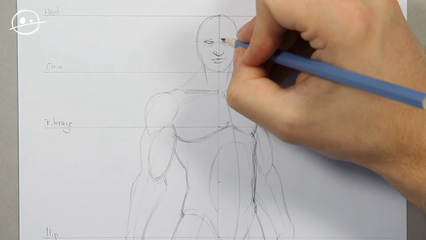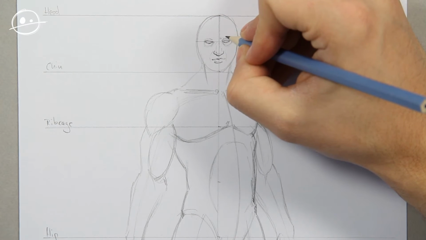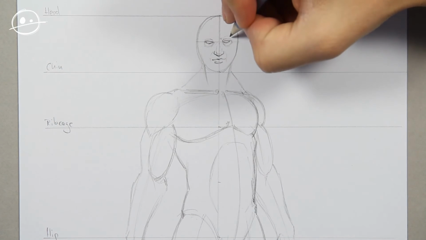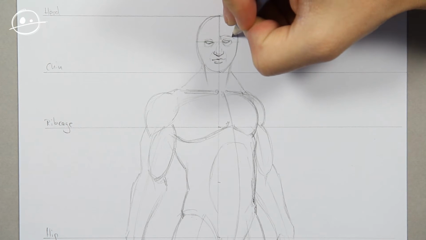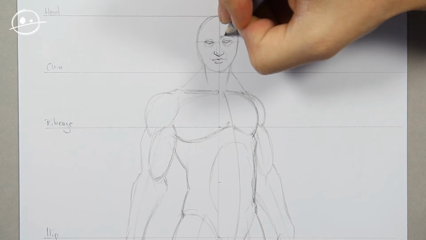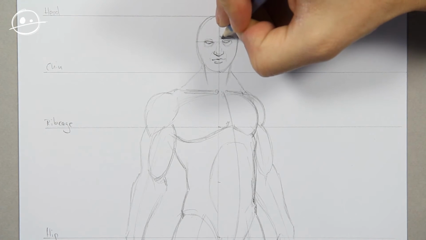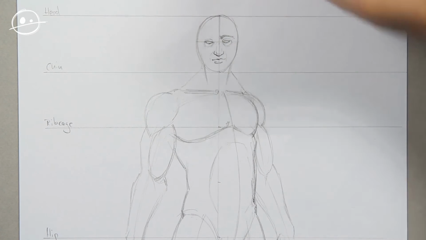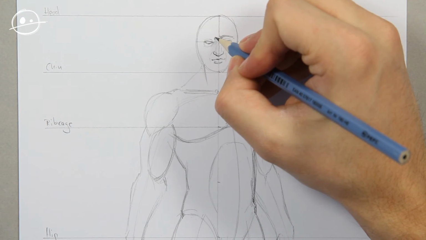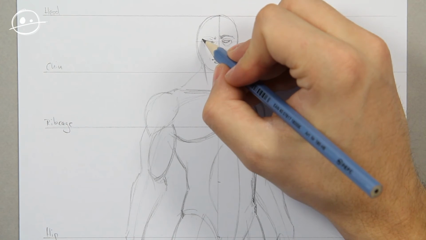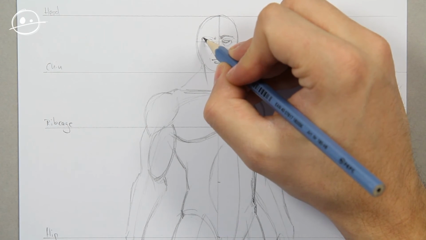After that, we will add the eyebrows, and you don't have to follow my lead on this. There are at least 1,000 different shapes for eyebrows. So mine are slightly wider than the eye. And then I'll repeat that and do the same on the other side, just mirror inverted.